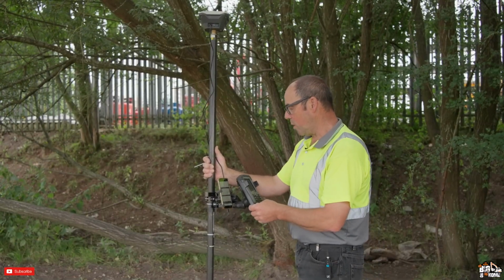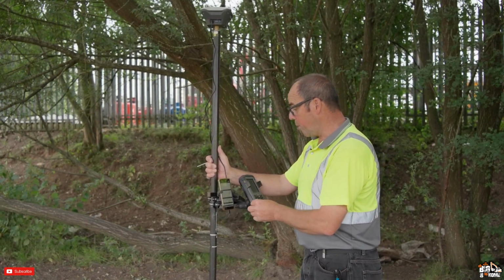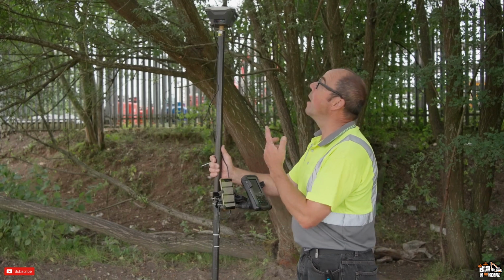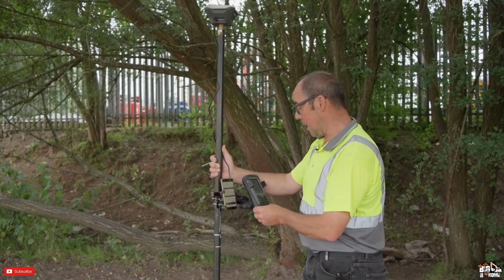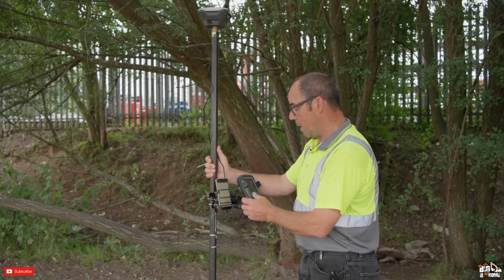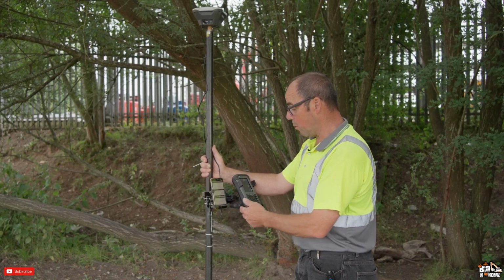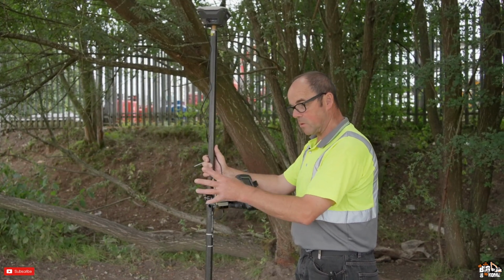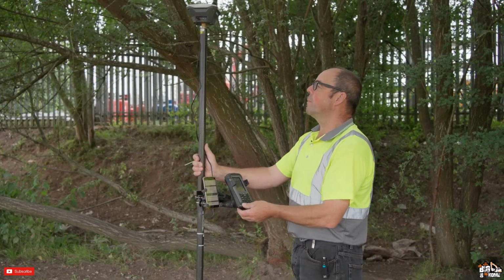Okay, so here's one of the bigger issues that we have with GPS. We've lost the fixed solution. Basically the tree cover is stopping the signal travelling up to the satellite. We've got a float solution, so it means that we've gone from being 12 to 14 mil, we're now up to 100 mil. It thinks it's within 100 mil of where it should be, so I wouldn't really record that point, it wouldn't be good enough.